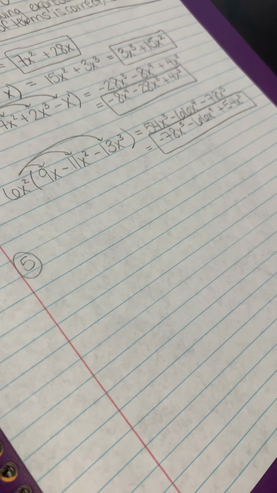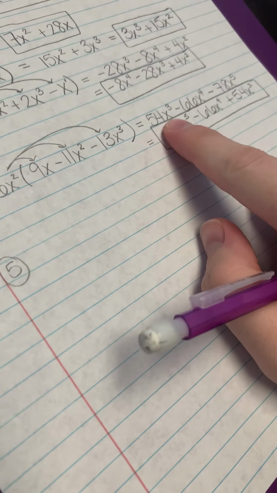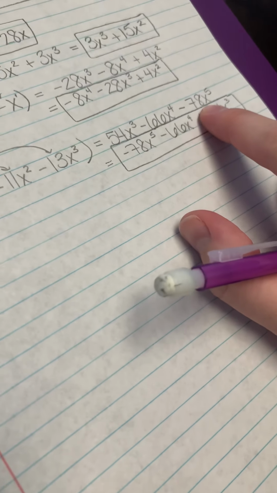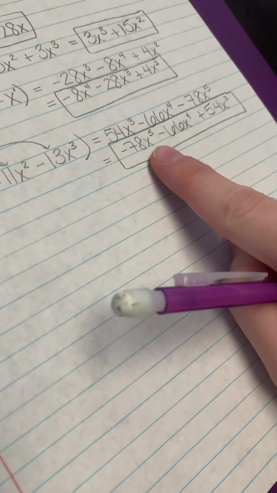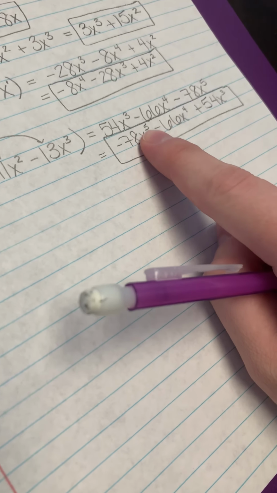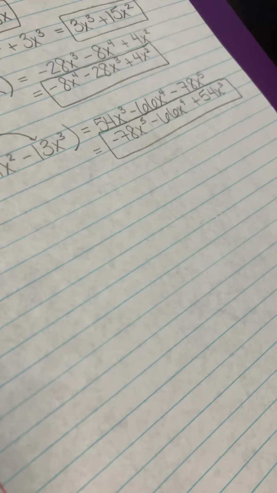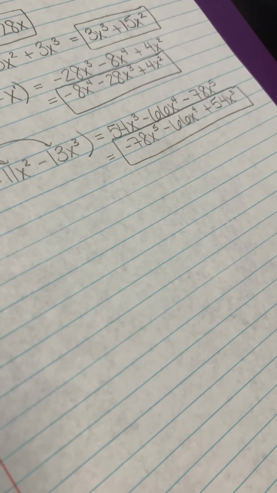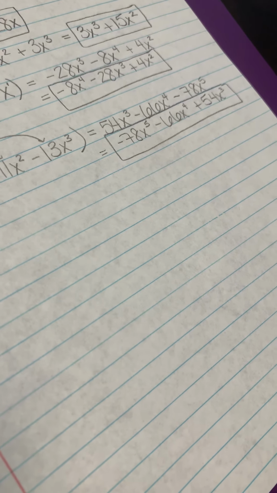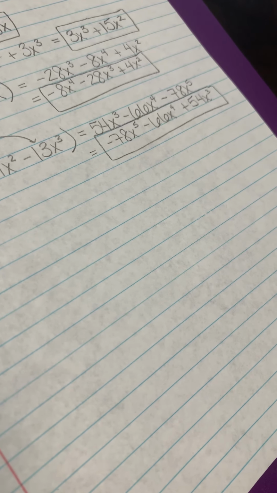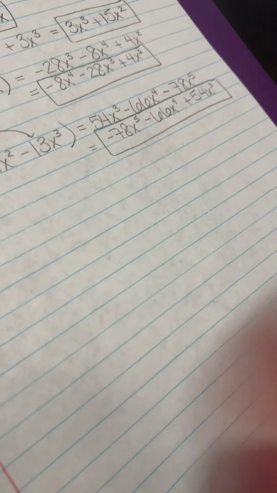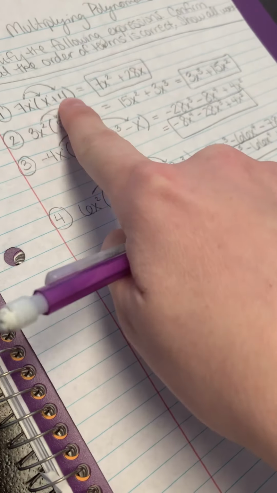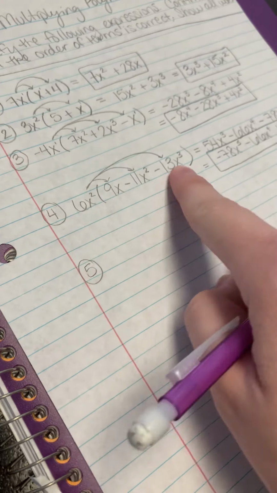Once you multiply number 4 out, you should get 54x cubed minus 66x to the fourth minus 78x to the fifth, and then reorder them into correct order, leading with the highest exponent. So negative 78x to the fifth minus 66x to the fourth plus 54x cubed. Okay, so all these are examples of a monomial, a one term multiplied by binomials and trinomials.